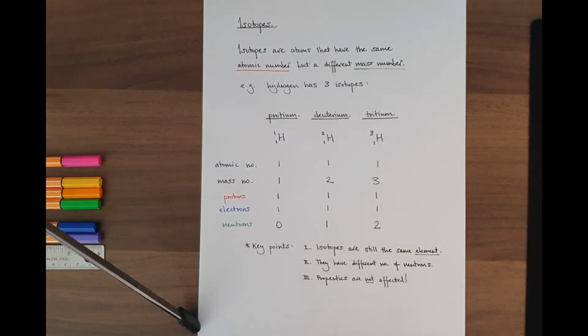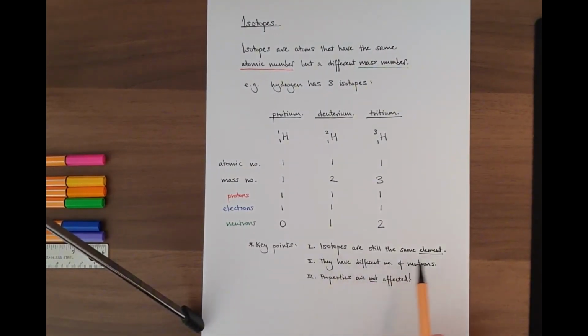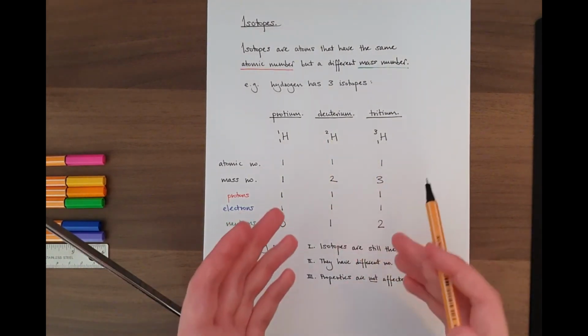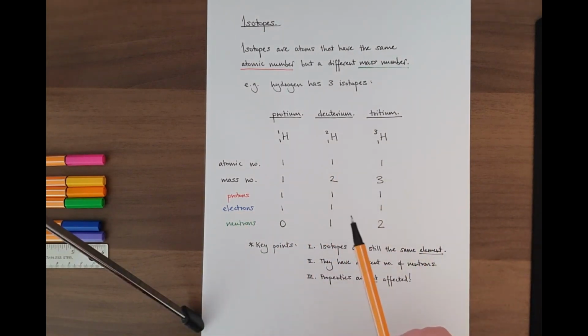So when you're thinking about isotopes, just 3 important things to remember. They're still the same element, right? That hasn't changed. Yes, they're all isotopes of each other. They are different, but they're all types of hydrogen. It's just like a variation, okay? It's like a different costume, if you like.